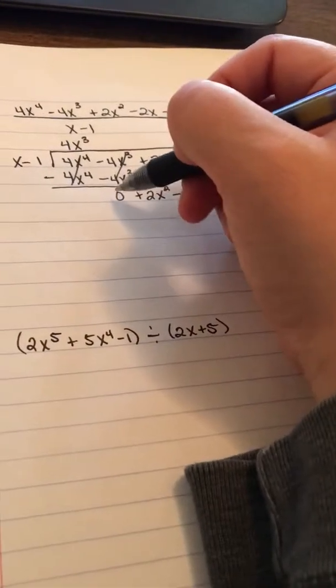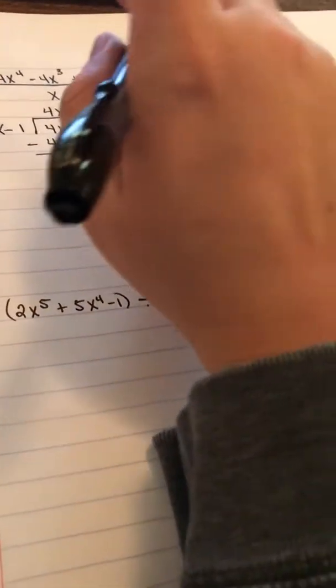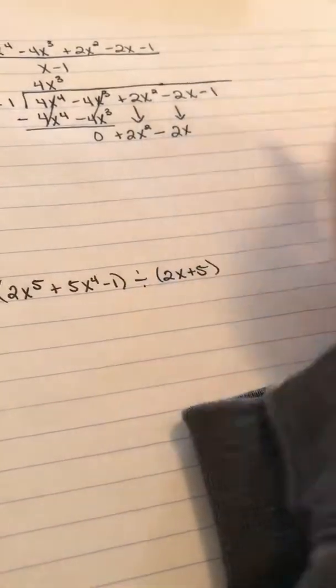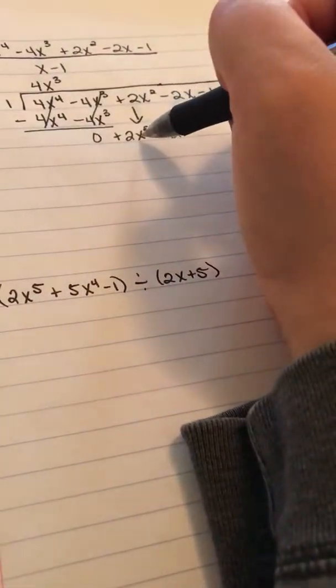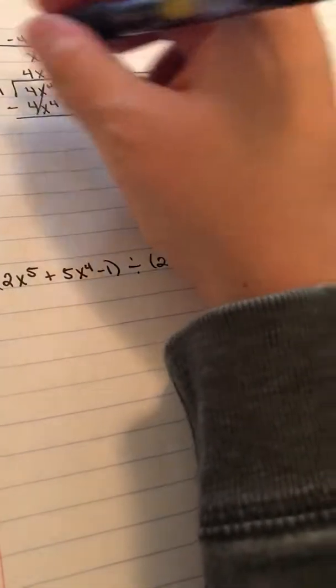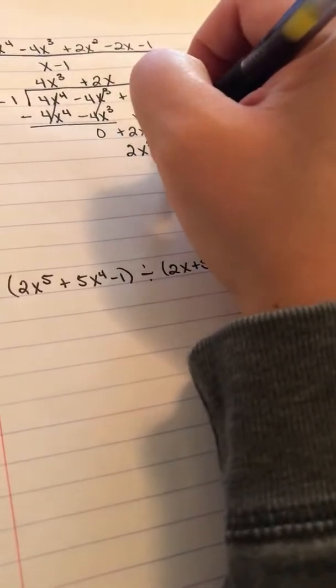If you had something left here, an x cubed, then we've got a binomial, so we need a binomial, so you would have stopped there. But since we ended up with 0, we drop down our next two terms. How do you turn x into 2x squared? You multiply by 2x. So 2x times x is 2x squared. 2x times negative 1 is minus 2x.